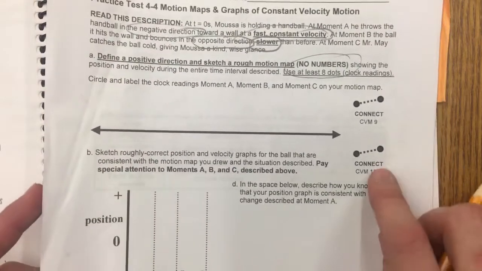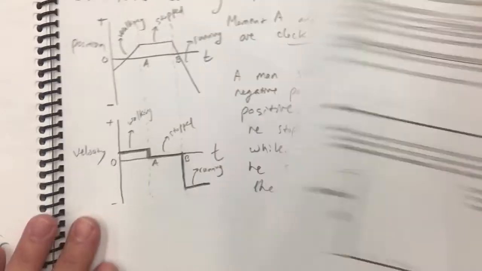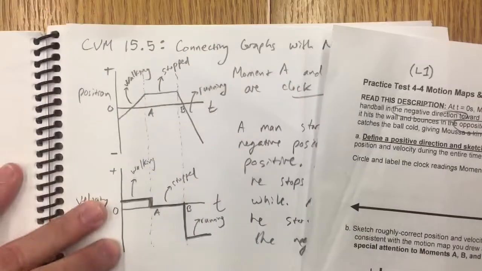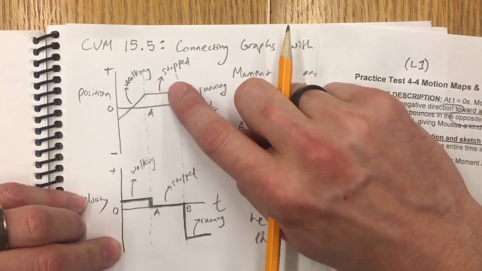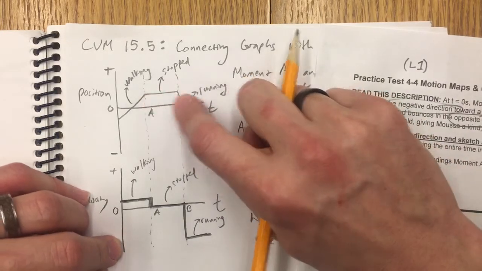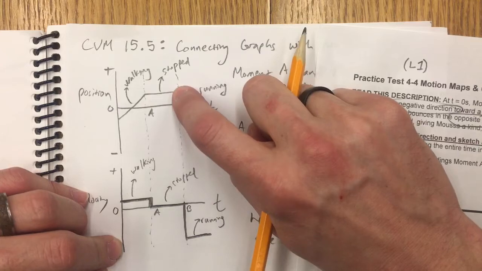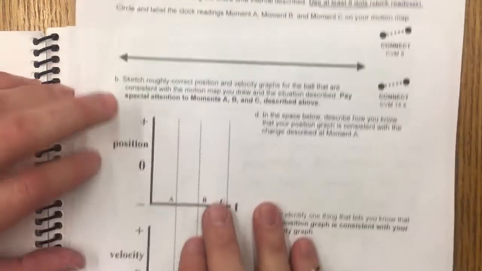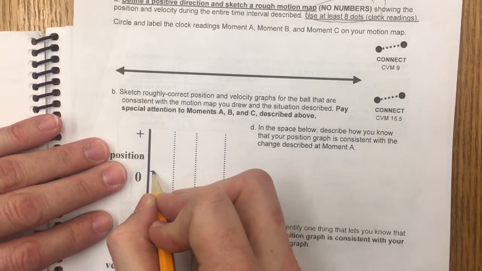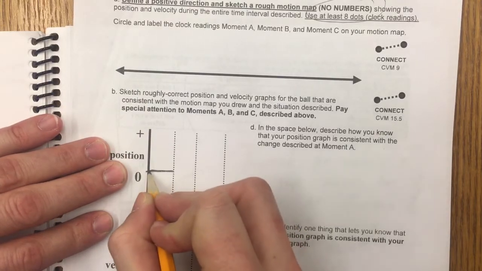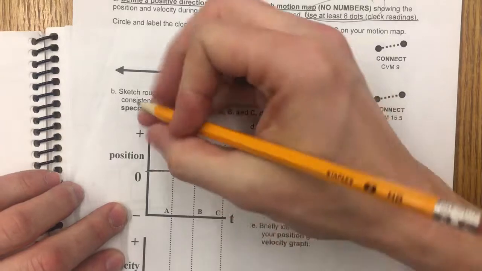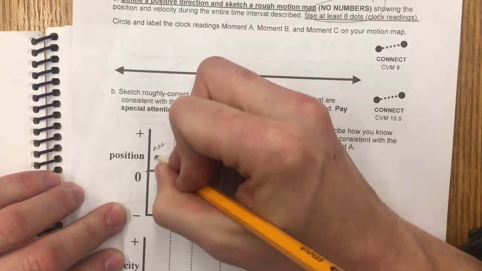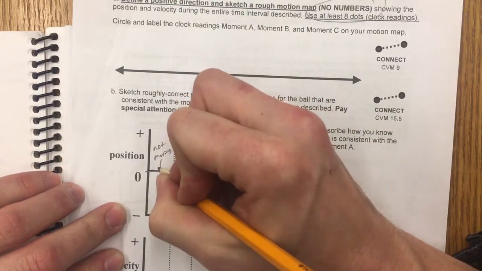I could use my notes in CVM 15.5, and if I look at that section, a graph of something that's not moving looks like a nice flat, zero slope. So I'm going to have this graph start out at a zero slope position graph. And I could even annotate it and say this thing is not moving.